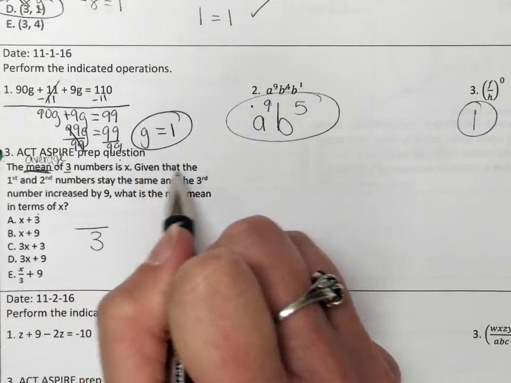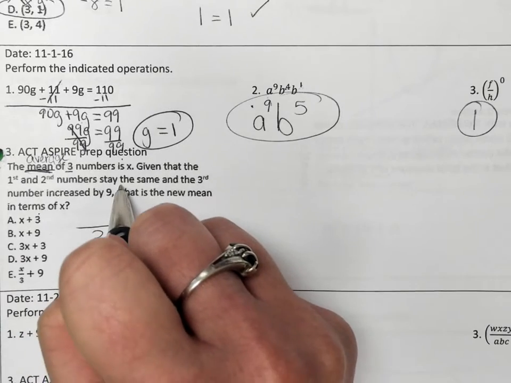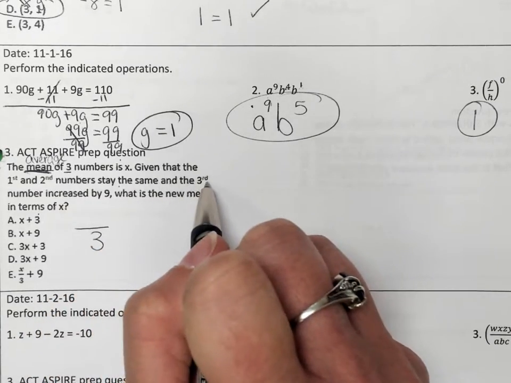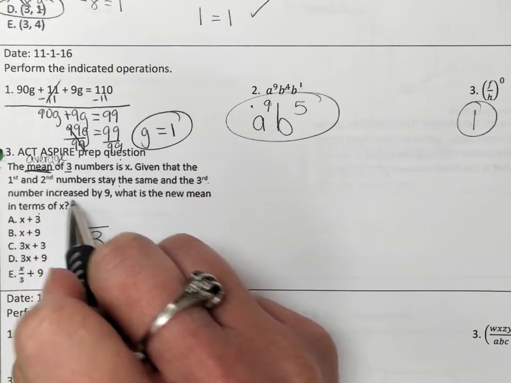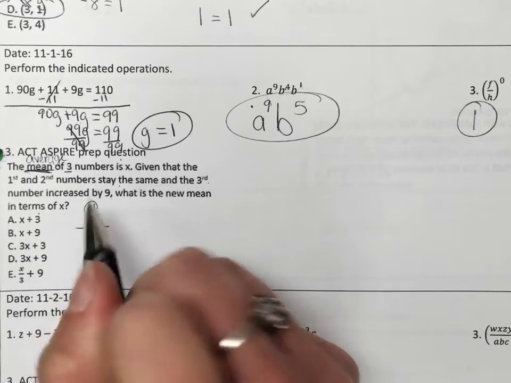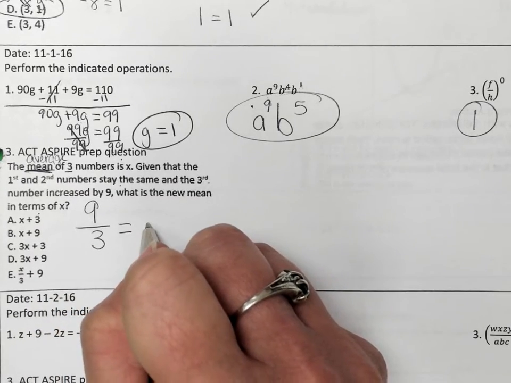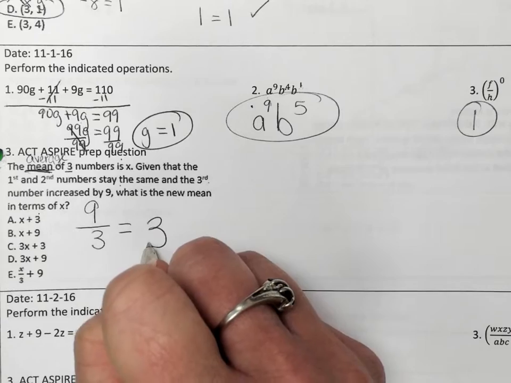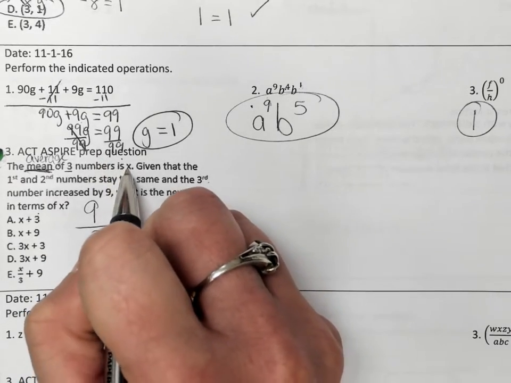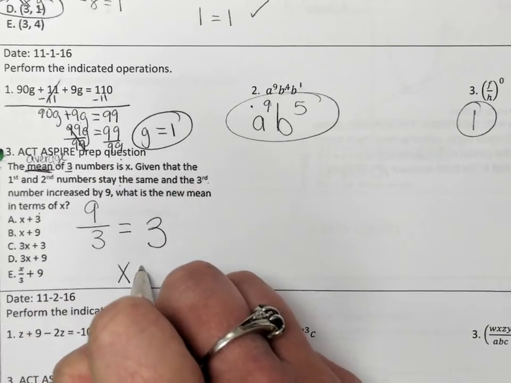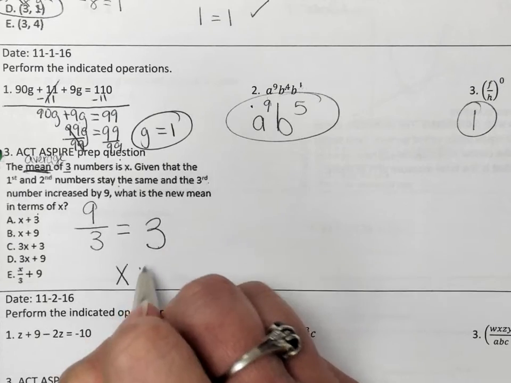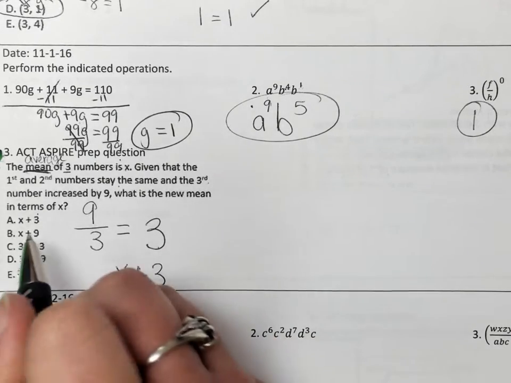The first and second number stay the same, so I'm not worried about them. The third number increases by 9. What's 9 divided by 3? 3, right? So I'm going to take my number, which I don't know, x, plus 3. There you go. That's A.